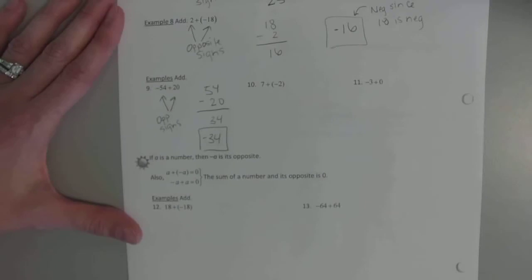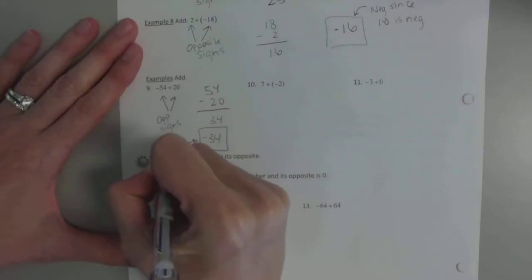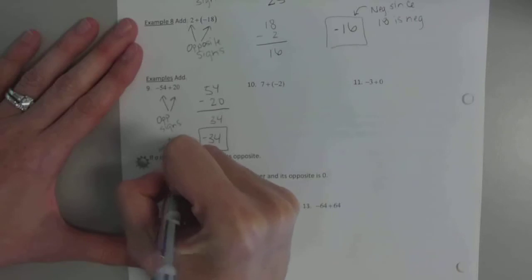Is that what you guys got on that one? Does that look okay? Again, maybe you're already in the hole $54, but then someone gives you a 20. You're like, okay, good. It didn't get me out of the hole, but it got me a little bit further out of debt. And again, why is this negative? Because 54 was negative.